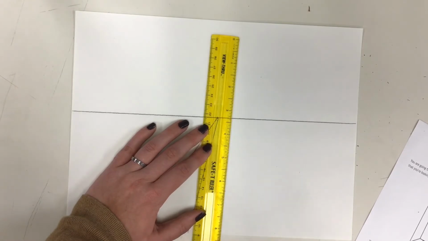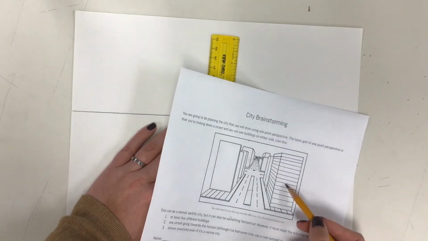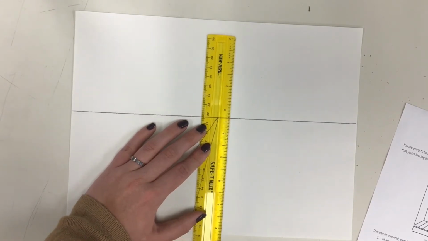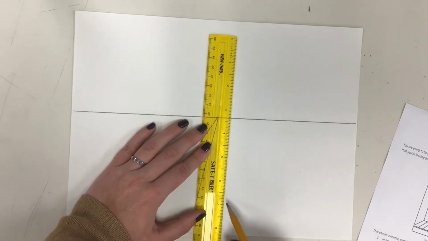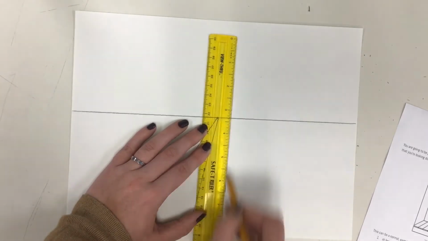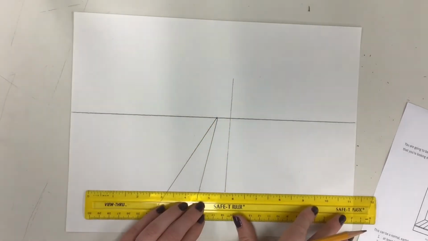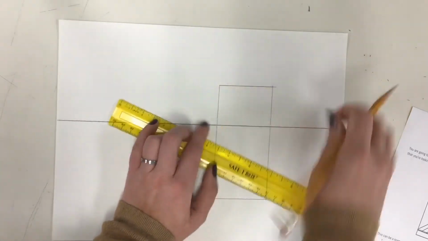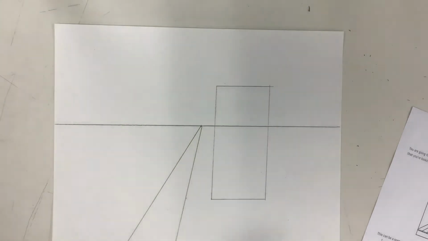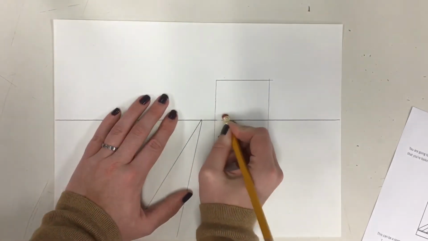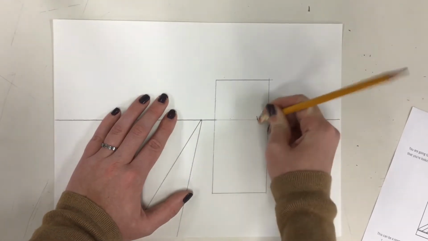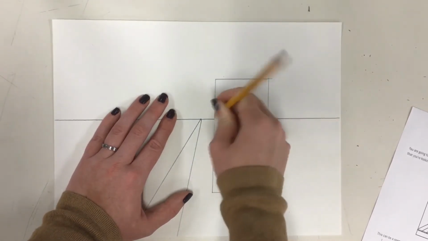So I'm going to draw the side of the building first, the side that's facing me. The front of the building is what's going to be facing the road. I'm going to draw the side of the building first, and I'm going to do that just by putting in a rectangle. Okay, there's my rectangle to be the side of my building. And I'm going to erase the part of the horizon line that is inside my building. This is why I said you should keep your horizon line light.